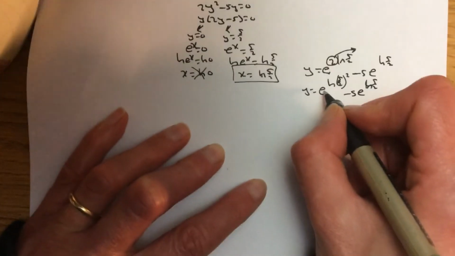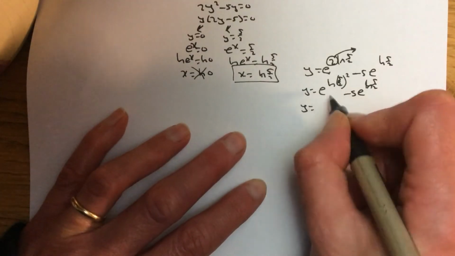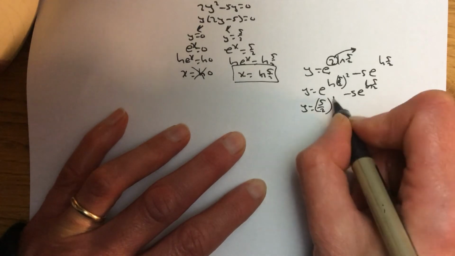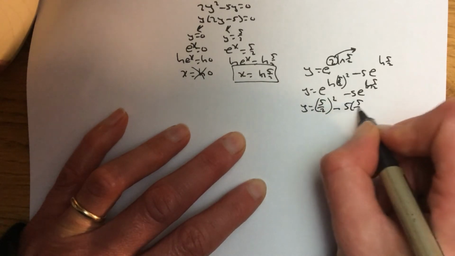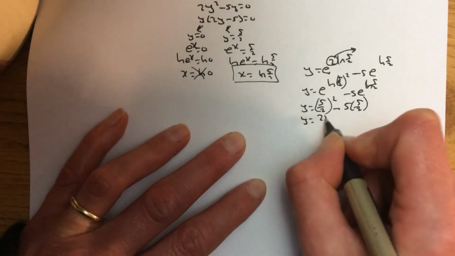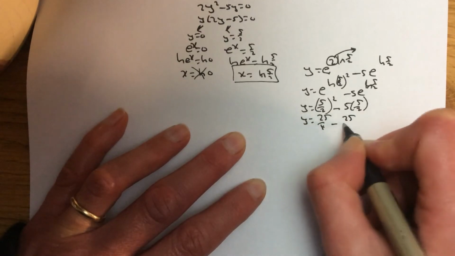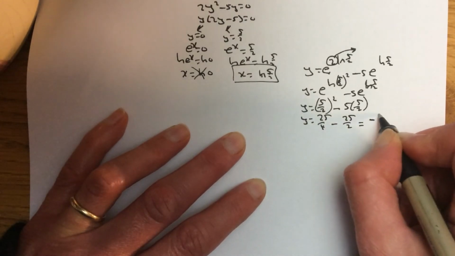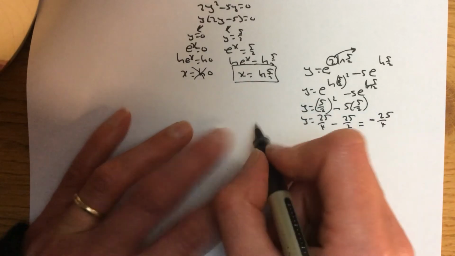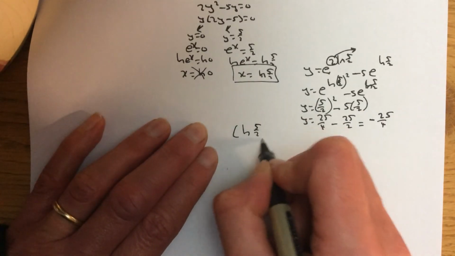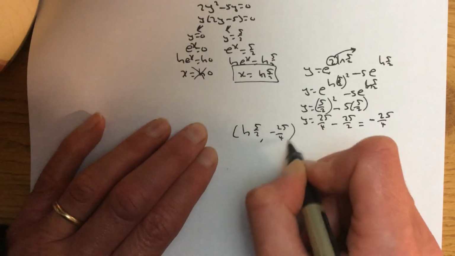The reason I did that was because the e and the log cancel each other out, leaving you (5 over 2) squared minus 5 times 5 over 2. So you have 25 over 4 minus 25 over 2, giving you minus 25 over 4. So the point is log 5 over 2, minus 25 over 4.